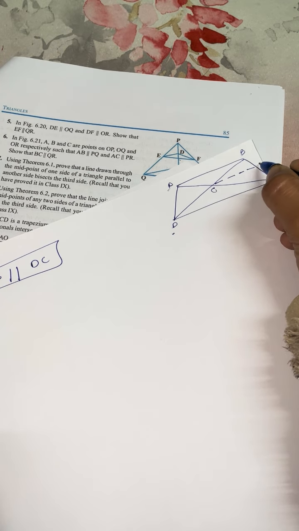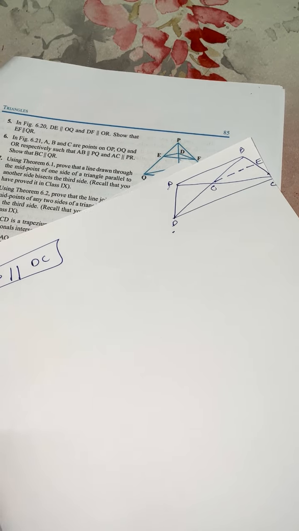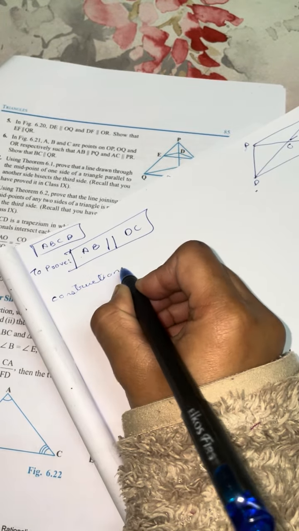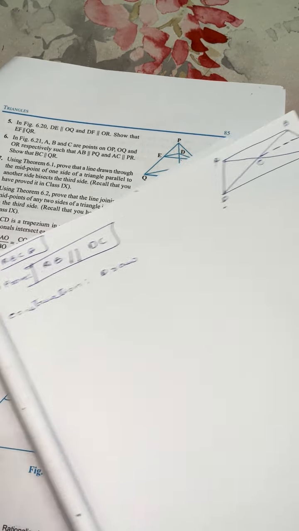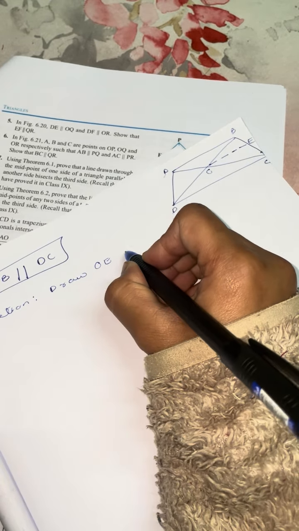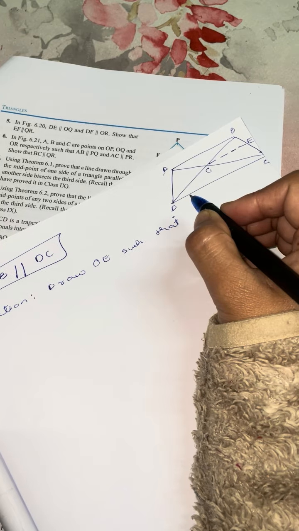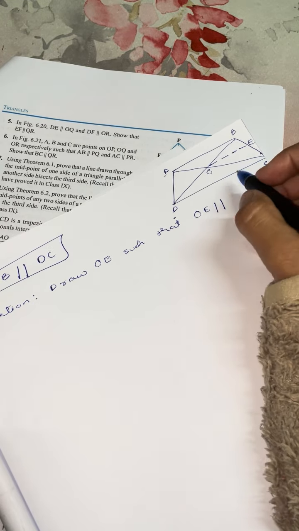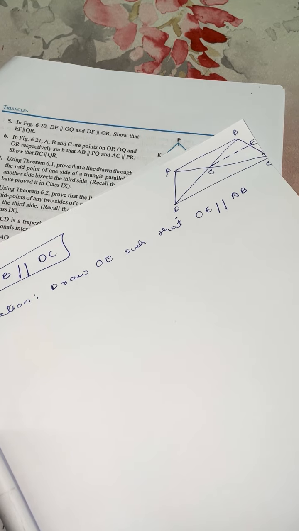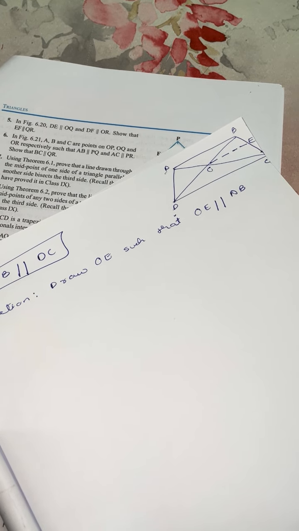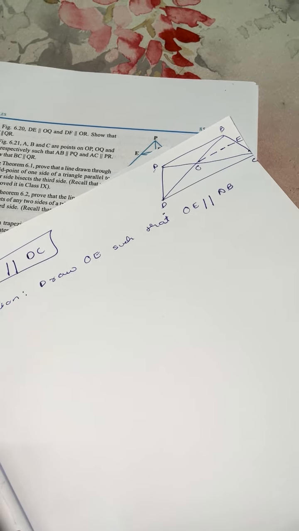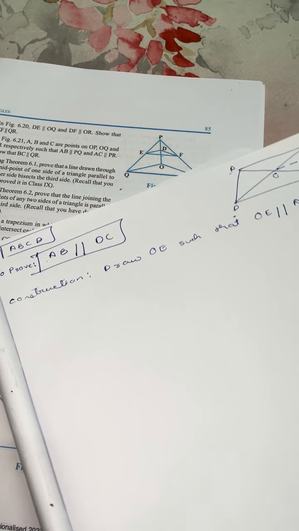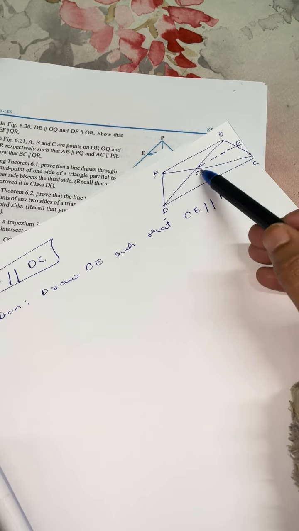Let's name this point E. Construction, which we have been taught: draw OE such that OE is parallel to AB. Then OE is parallel to AB, and we have to prove that OE is parallel to DC as well.